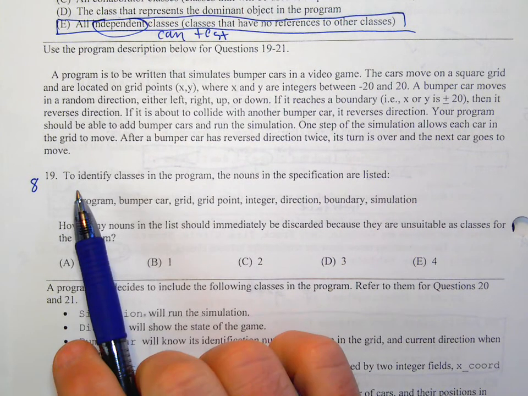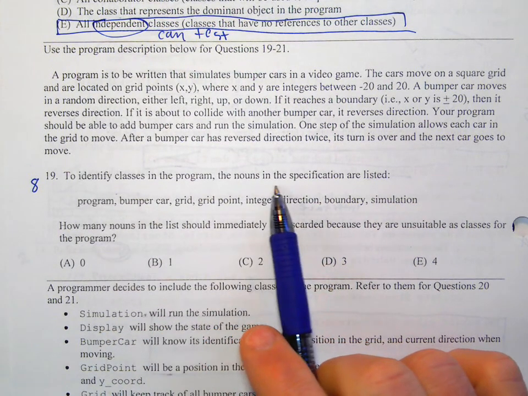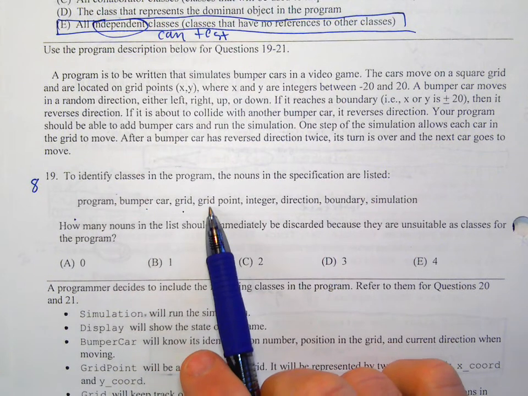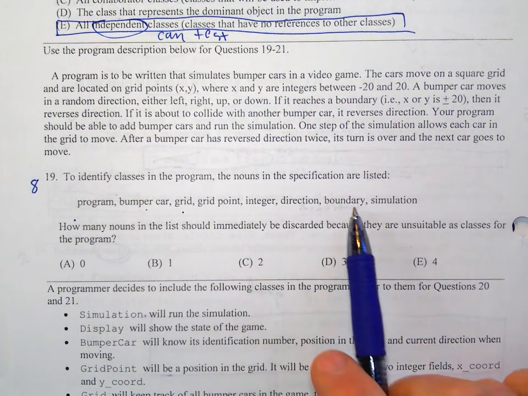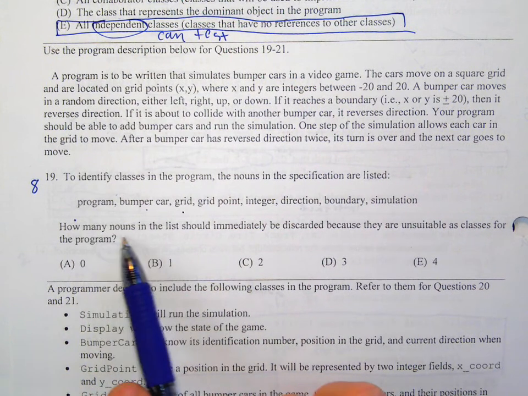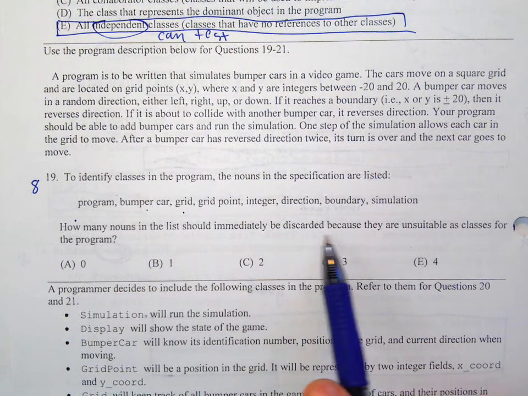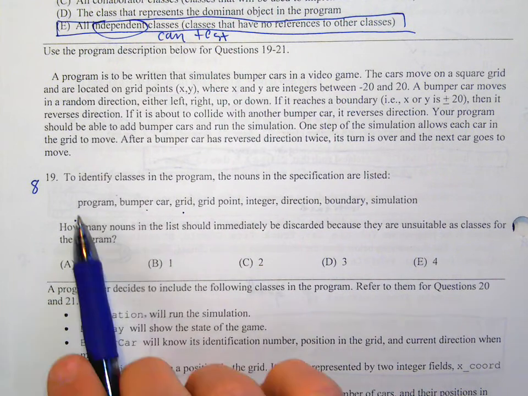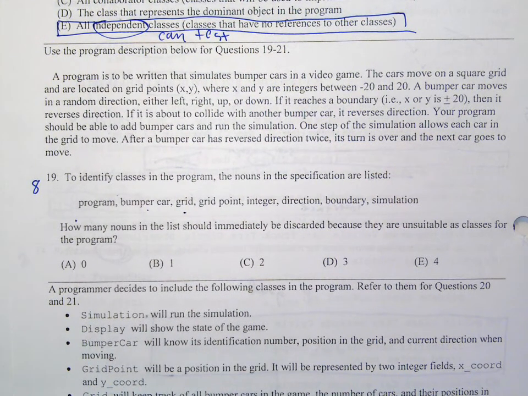To identify classes in the program, the nouns in the specification are listed as program, bumper car, grid, grid point, integer, direction, boundary, and simulation. So these are just different things that are in this. How many nouns in the list should immediately be discarded because they are unsuitable as classes? Just because we've listed all these things that are in the program, which ones should we not really make its own class?